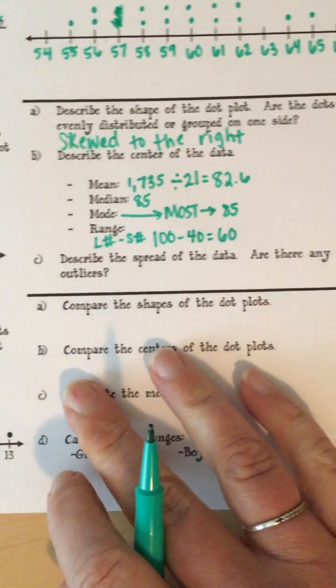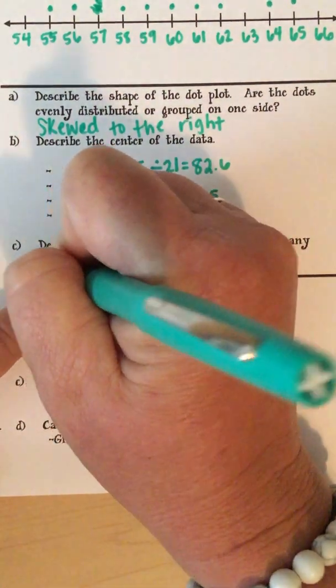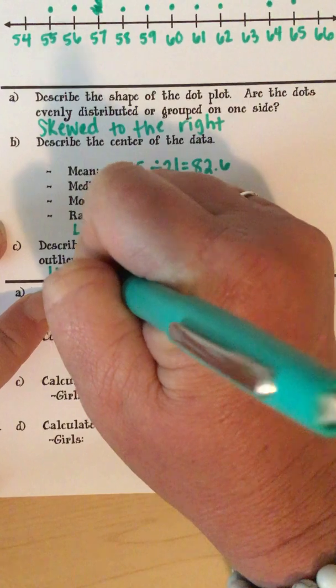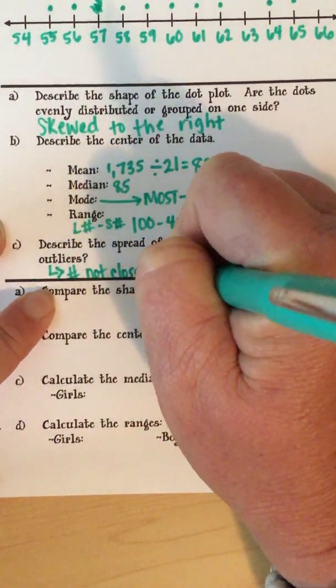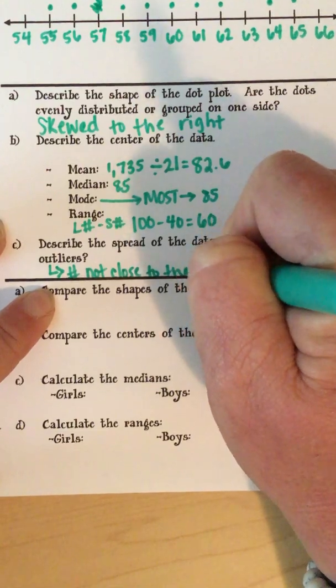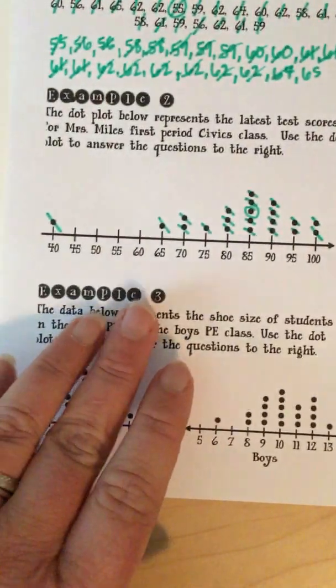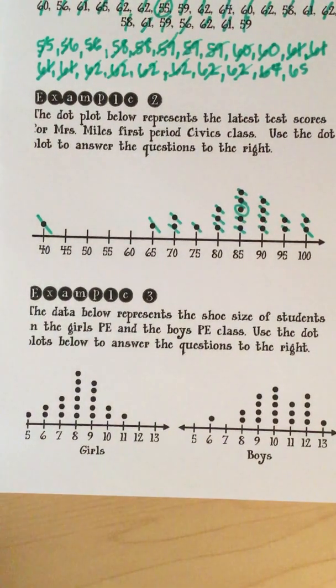All right, so describe the spread of the data. Are there any outliers? An outlier is a number not close to the data set. Okay, so if we're looking at our data again, we have a number that's really far away from the rest of the numbers.